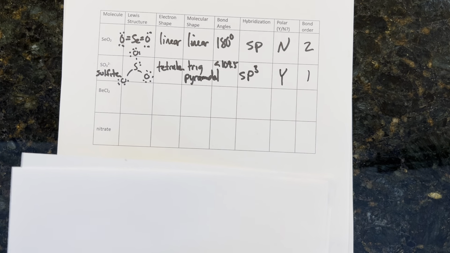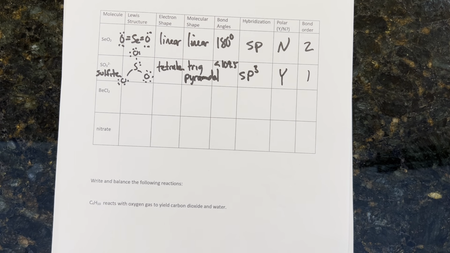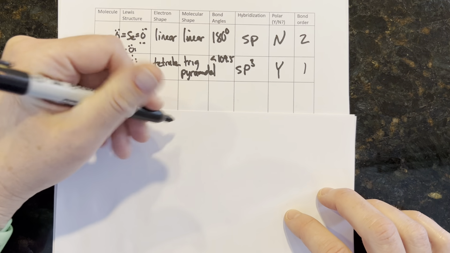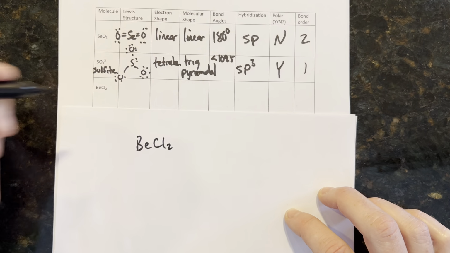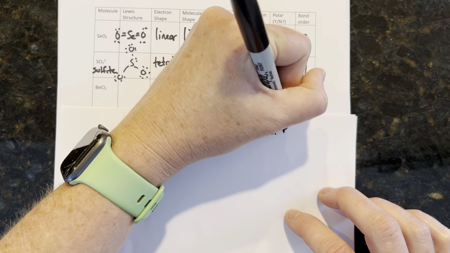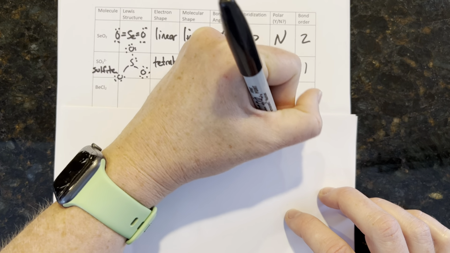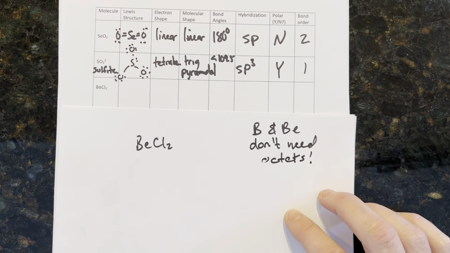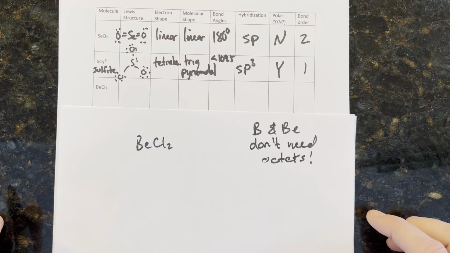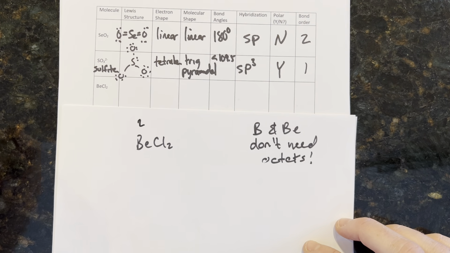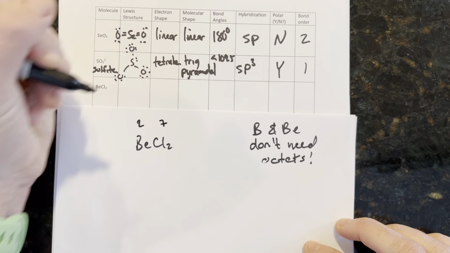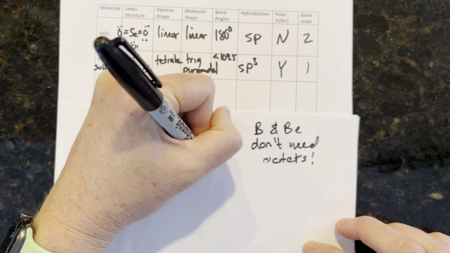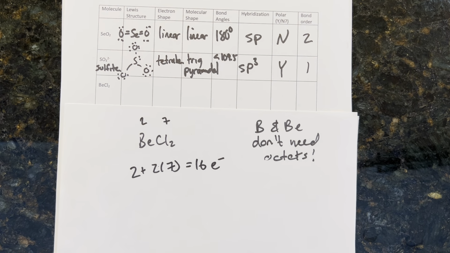All right, let's look at beryllium chloride. Beryllium chloride is BeCl2. You should recognize right away that boron and beryllium don't need octets. Those are the 2 exceptions. Boron and beryllium don't need octets. All right, beryllium has 2 valence electrons, and each chlorine has 7. So we have a total of 2 plus 2 times 7 for a total of 16 valence electrons with this beryllium dichloride.